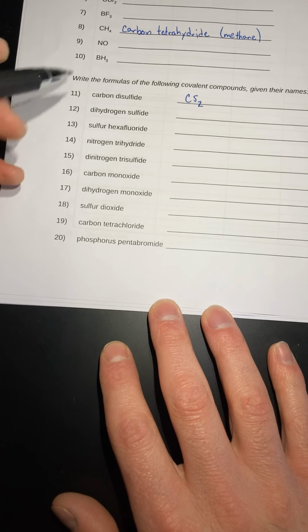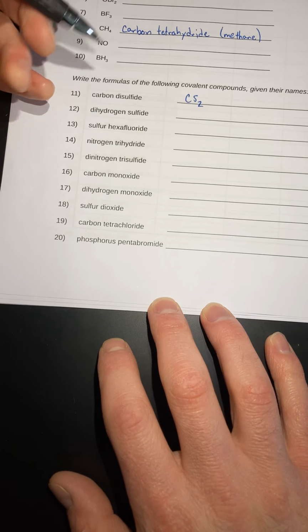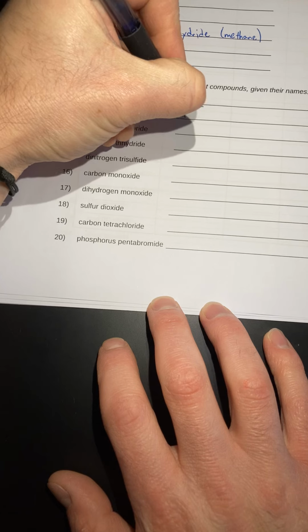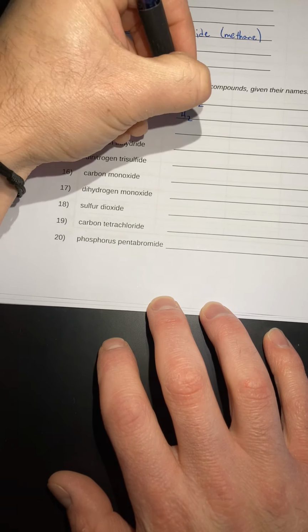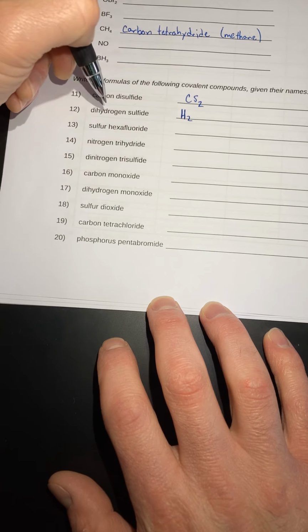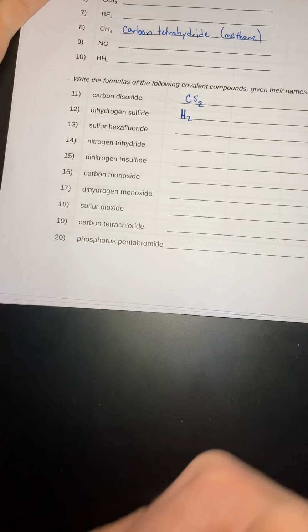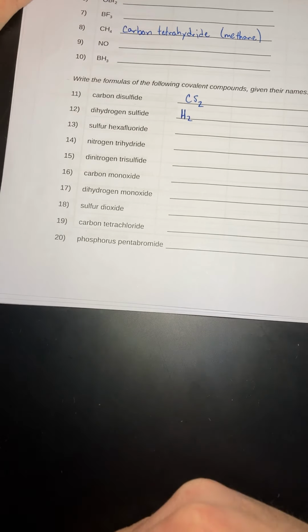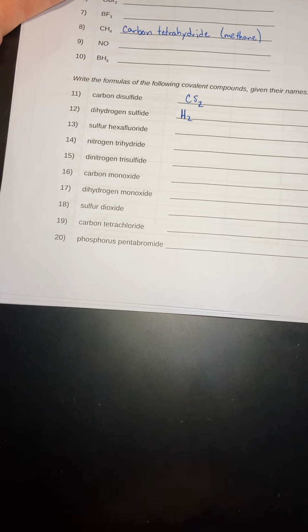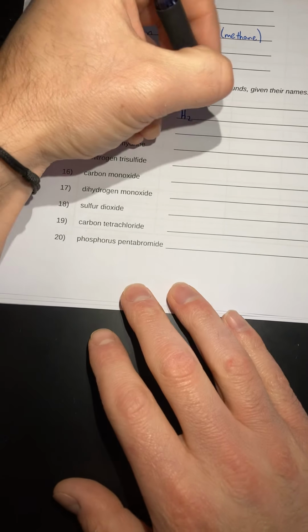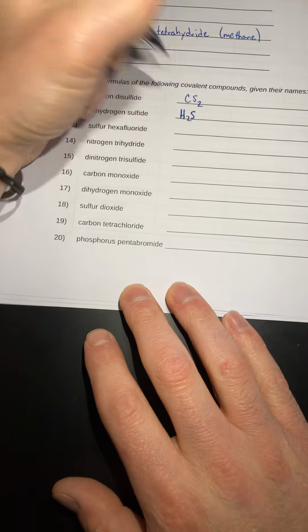Now, number 12, we have dihydrogen. So that means H2, and then sulfide, and actually this is named like an acid also. If we named this, we would probably call it dihydrogen monosulfide. Sounds weird because it is. We have to know that? No, I'm just asking you to name these and follow the covalent rules without really any major exceptions here. So this would be H2S.